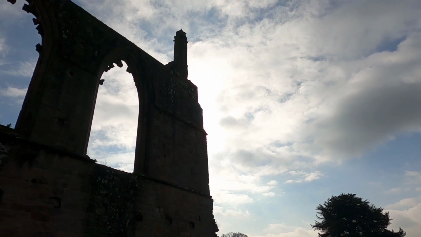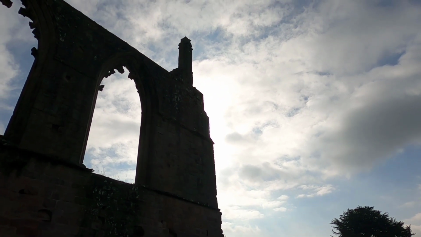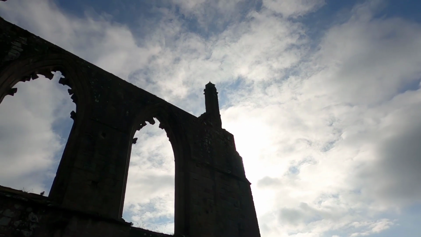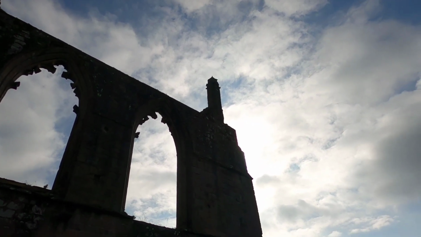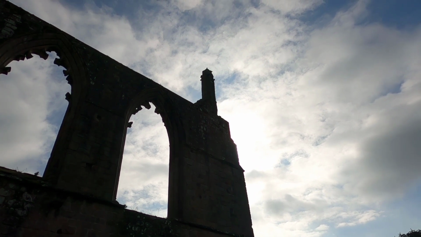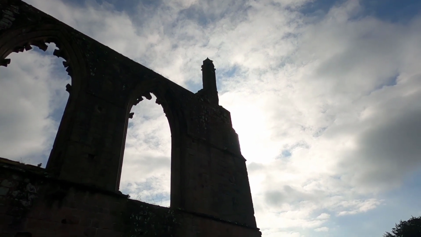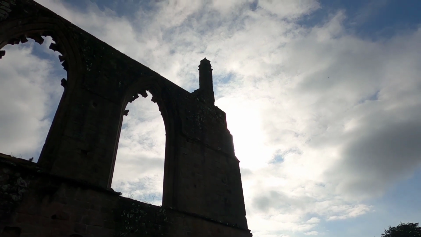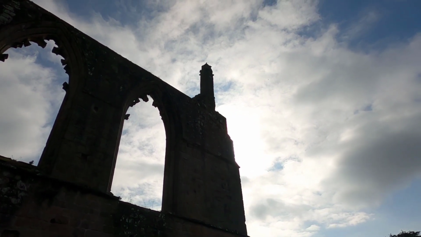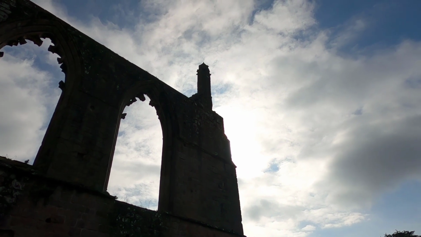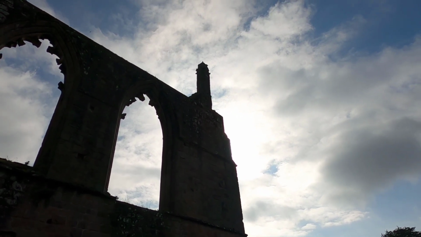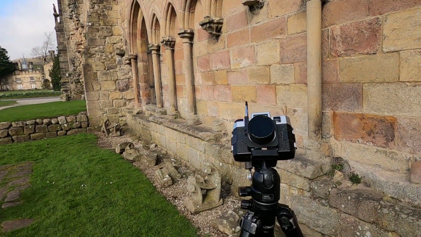Right, I'm after the shape of this window and the structure going up. It looks a bit like a chimney, I'm not sure. I'm just seeing how the Holga's going to perform shooting into the light, as the sun's partially shielded by cloud, and the exposure is the same as the last one, 6 to 7 seconds, and that's with the ND10 filter on the Holga.